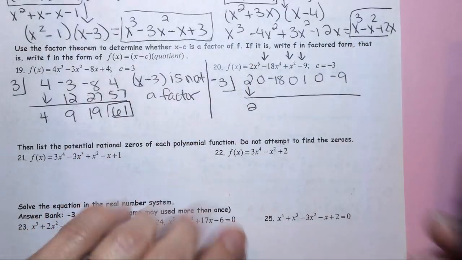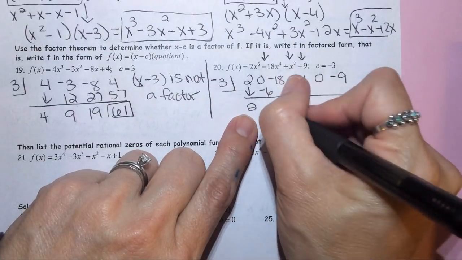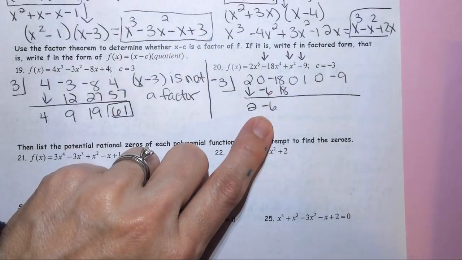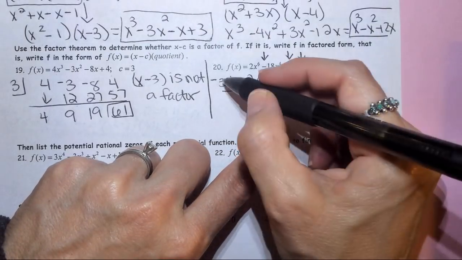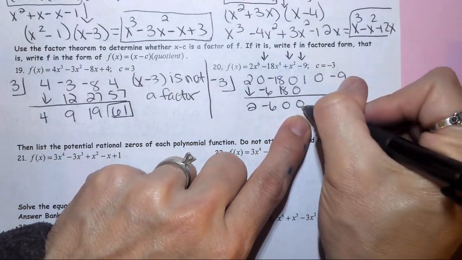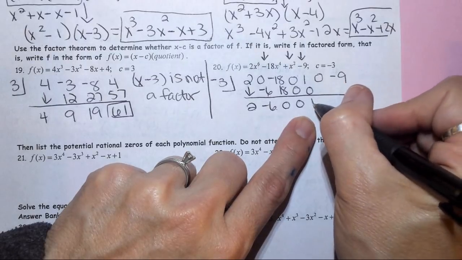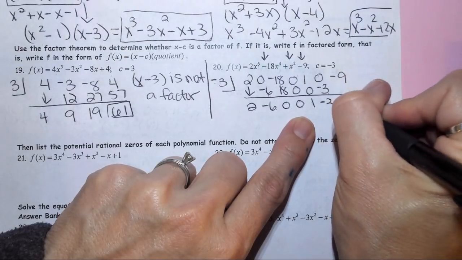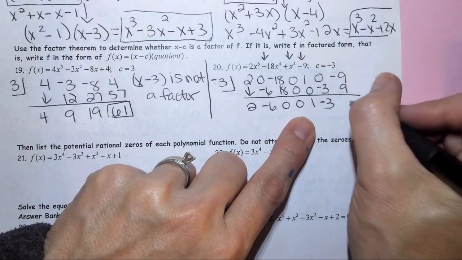Okay, same process. Drop the first term. 2 times negative 3 is negative 6. 0 plus negative 6 is negative 6. Negative 6 times negative 3 is a positive 18. Negative 18 plus 18 is 0. 0 times negative 3 is 0. 0 plus 0 is 0. 0 times negative 3 is 0. 1 plus 0 is 1. 1 times negative 3 is negative 3. 0 plus negative 3 is negative 3. Negative 3 times negative 3 is positive 9. And negative 9 plus 9 is 0.